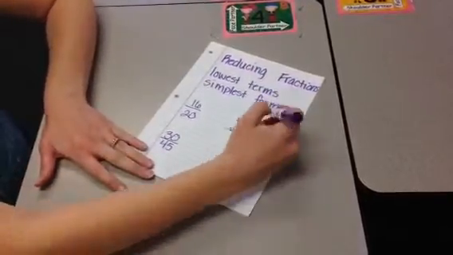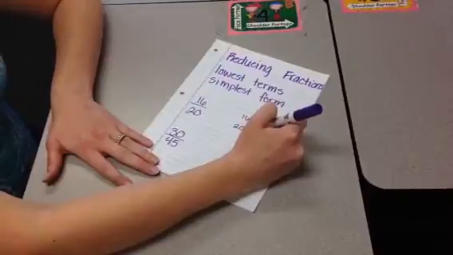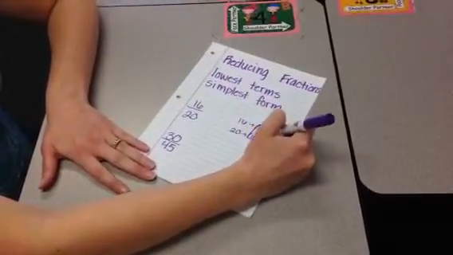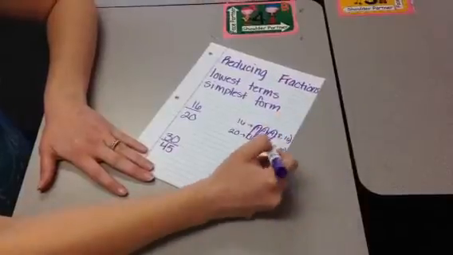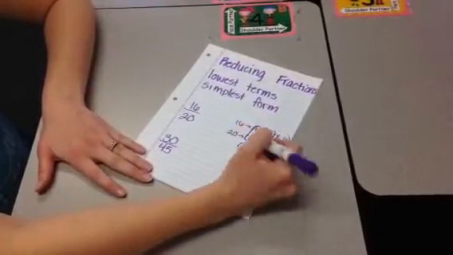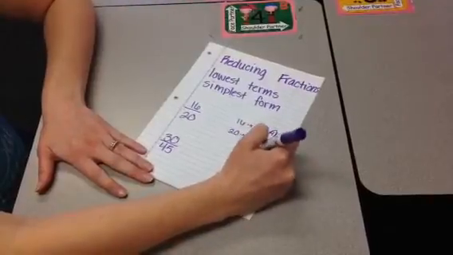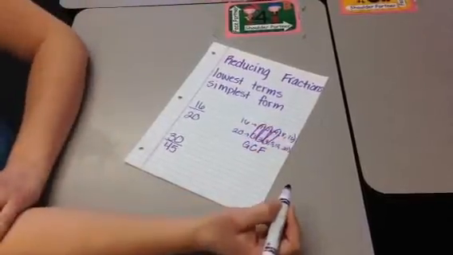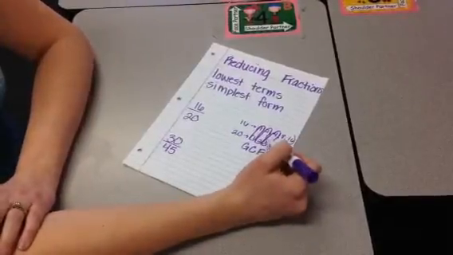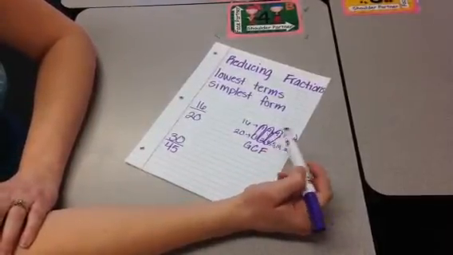Then what I taught the kids to do is go through and circle all the factors that are the same. So 1, 2, 4, and that's it. And then what you want them to find is what we call the greatest common factor, the GCF. So that's the biggest factor that they have in common. Well, the biggest factor that they have the same is 4.